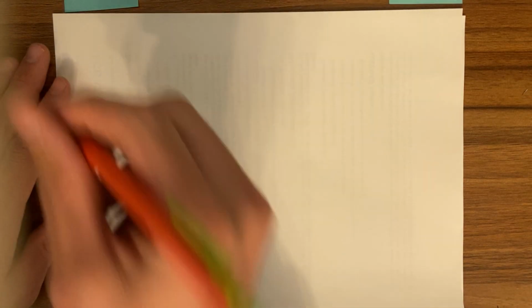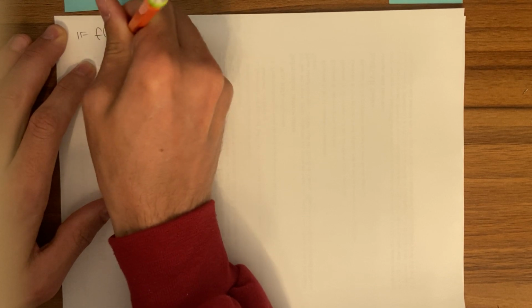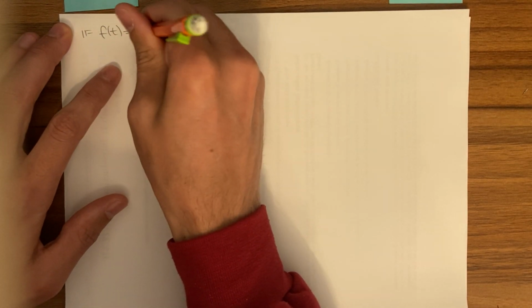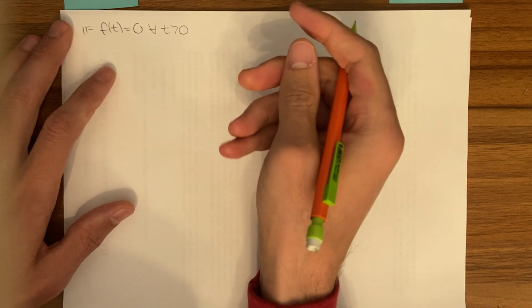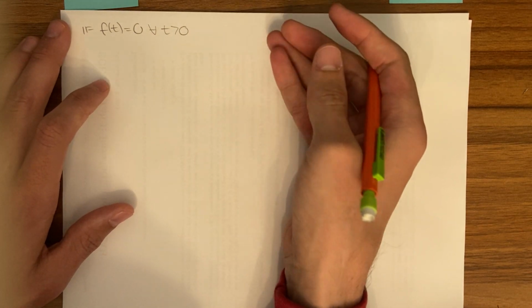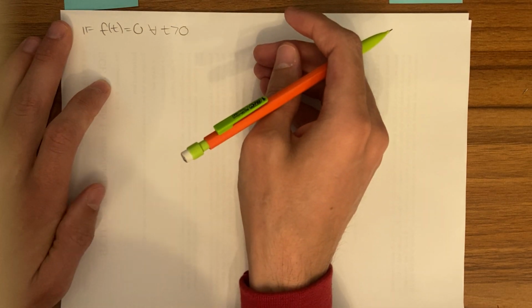Okay, now what happens if f of t is equal to 0 for all t greater than 0? So essentially it's the opposite, where f of t is defined where t is negative, but it's all 0 where t is positive. Okay?